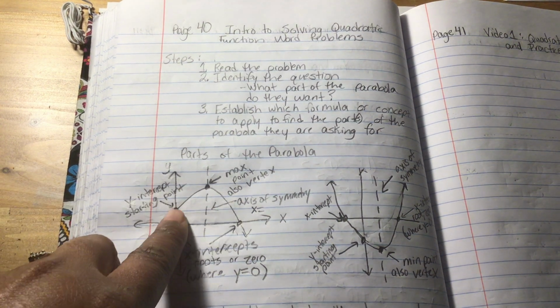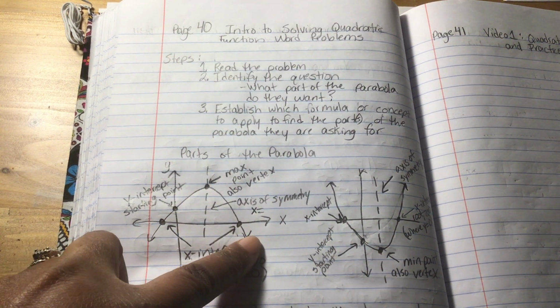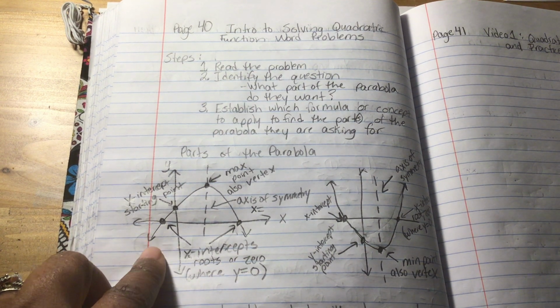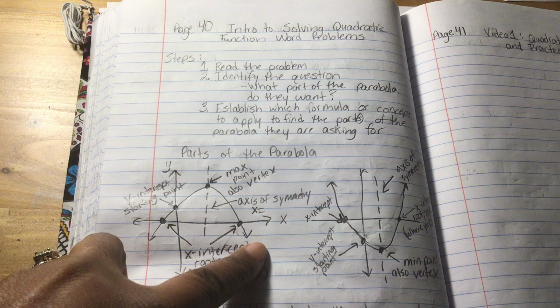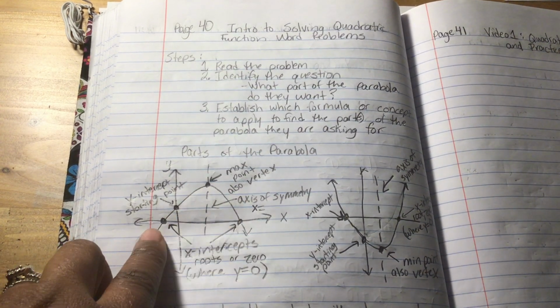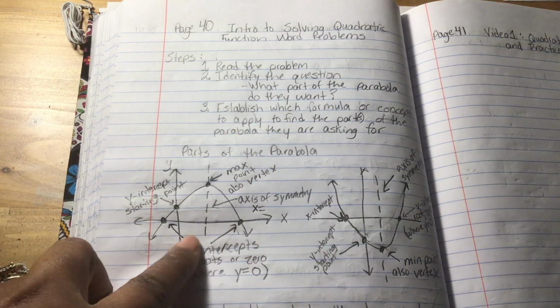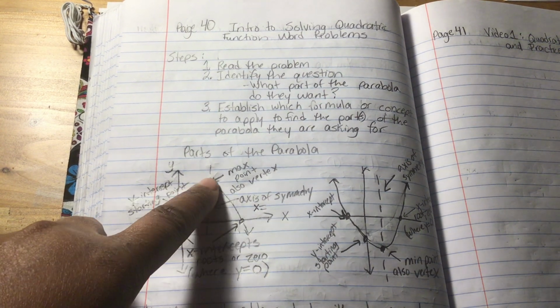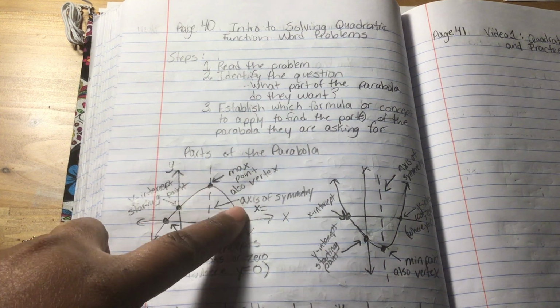All right, these are the parts of the parabola that I was talking about. Most often in real life situations, you're going to have a downward parabola, and that is due to gravity. What comes up must come down. This is the shape that most objects make when you throw something up in the air or when a rocket launches.